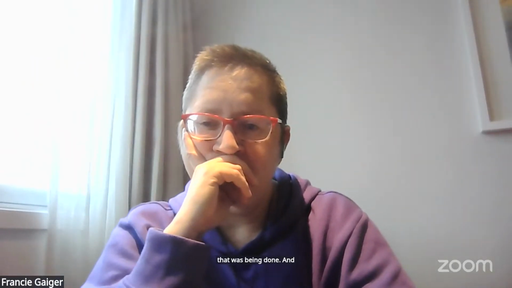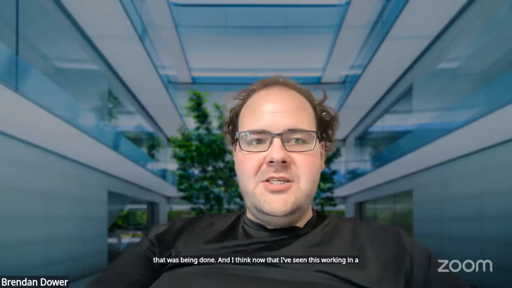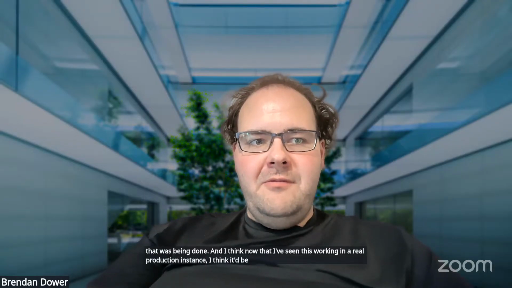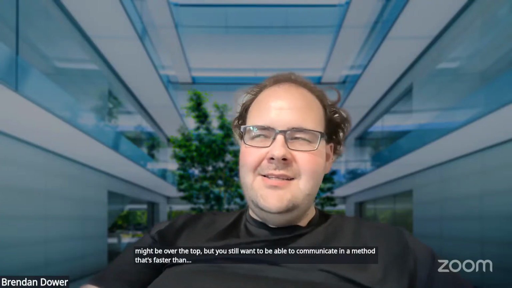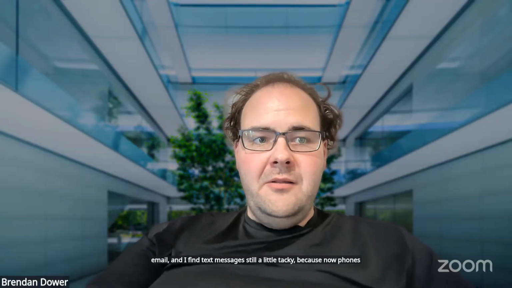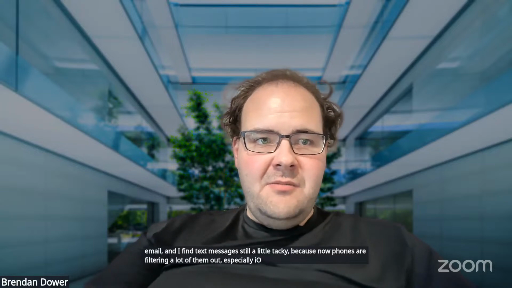And I think now that I've seen this working in a real production instance, I think it'd be really cool for an event where an app might be over the top, but you still want to be able to communicate in a method that's faster than email. And I find text messages still a little tacky because phones are filtering a lot of them out, especially iOS is filtering so many of them out into another folder.